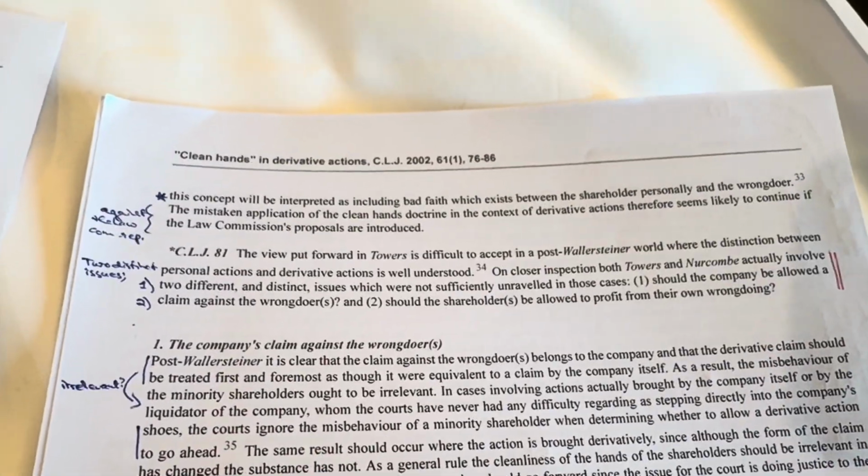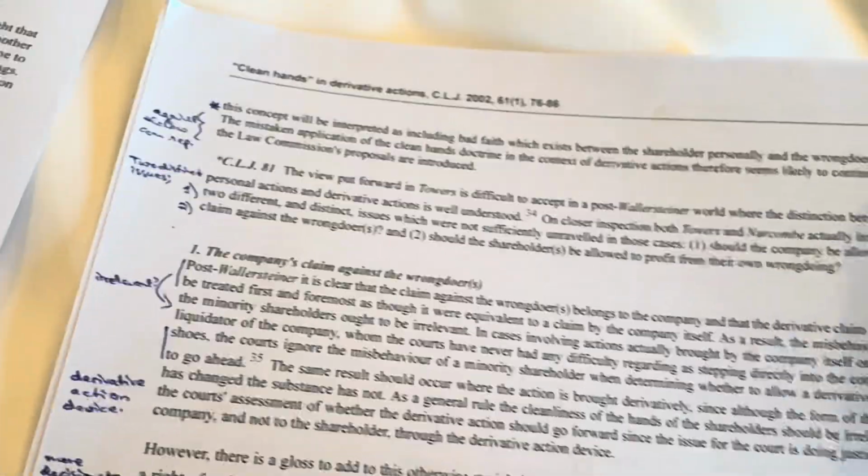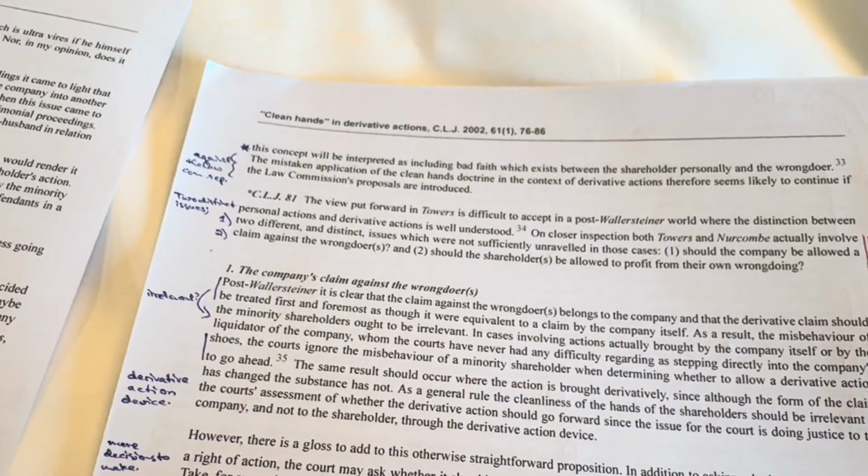So the company can claim against the wrongdoer. As I said, this is a company article. I'm not going to read the whole thing.